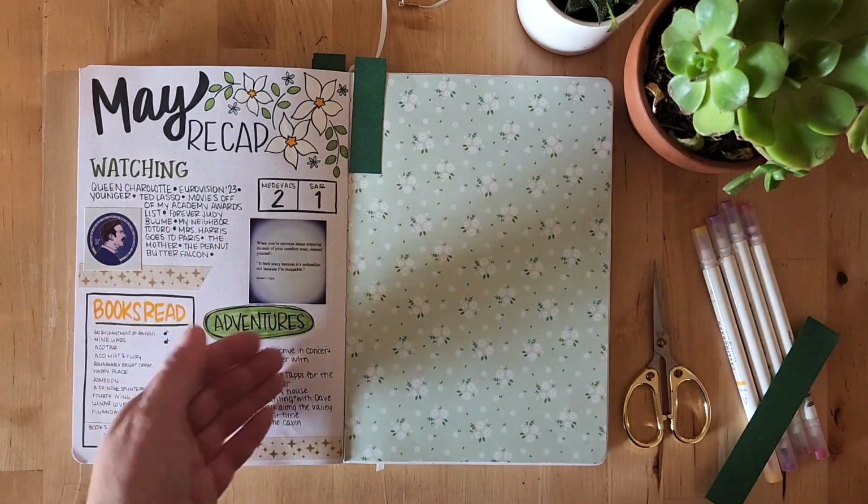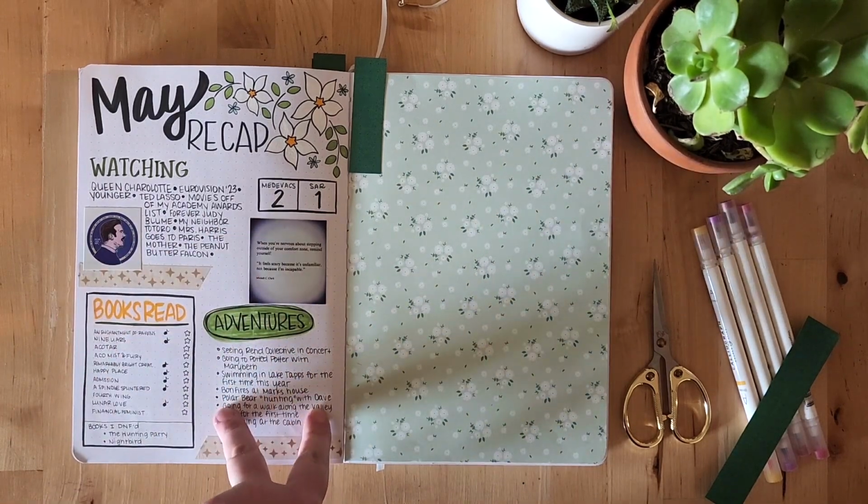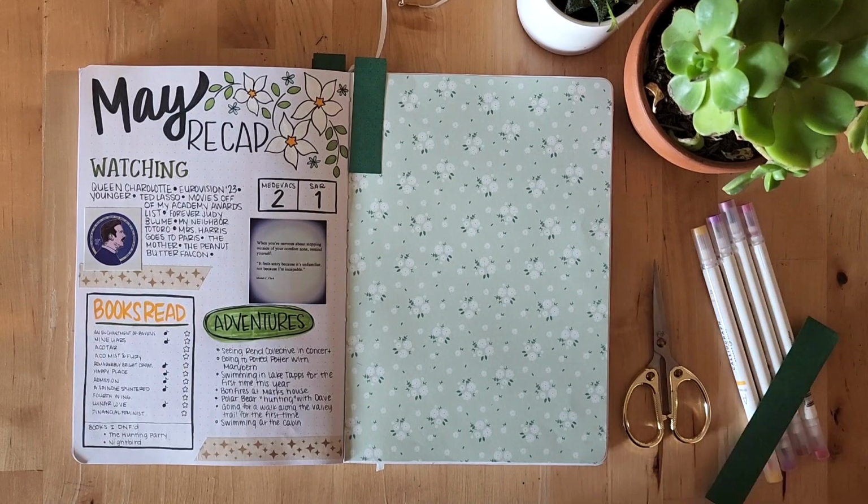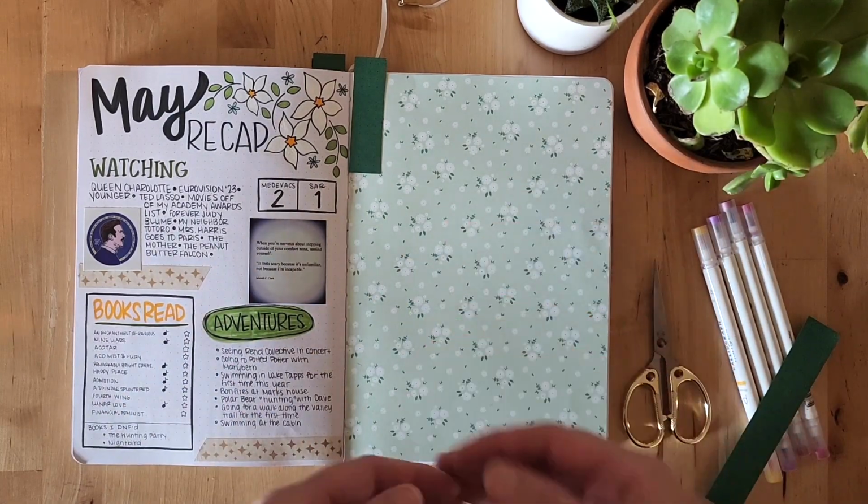It's just a place to keep track of those special moments that maybe didn't make it into the rest of your spreads, or you just want to do a little quick recap right here for that.